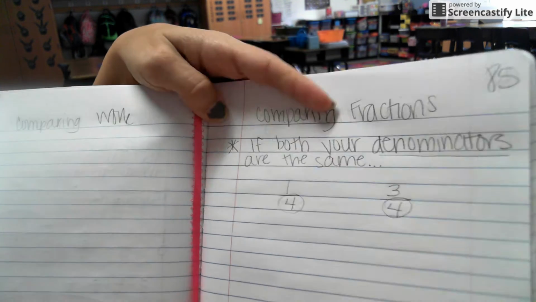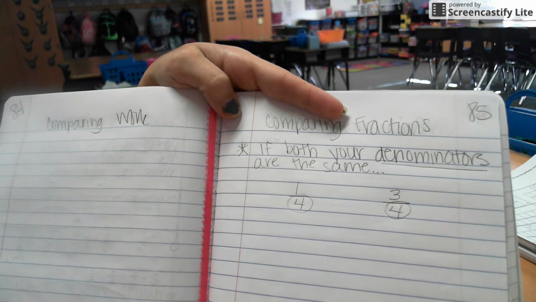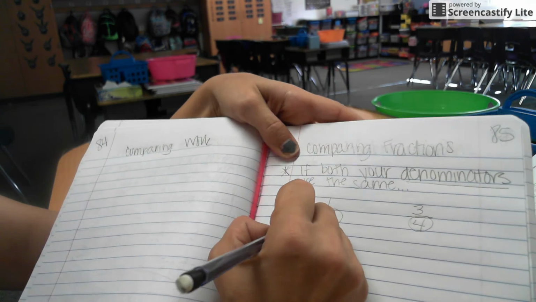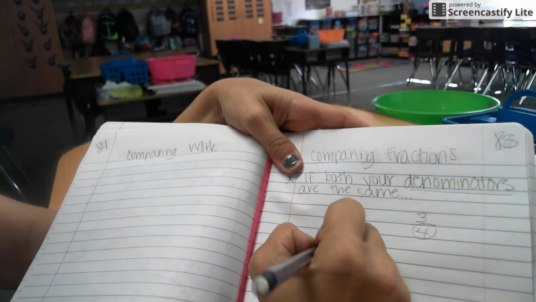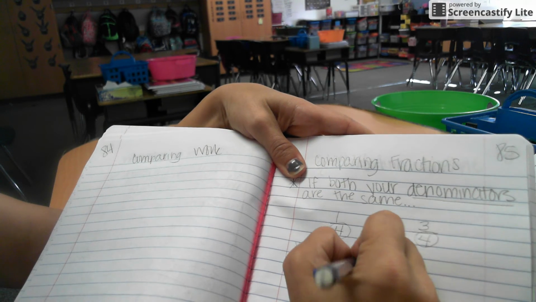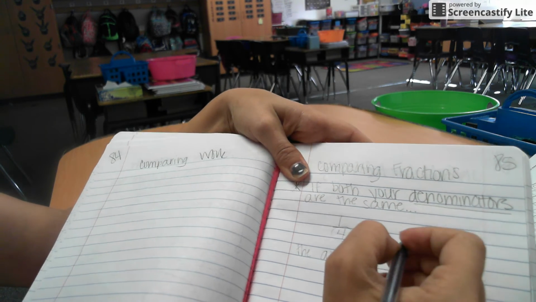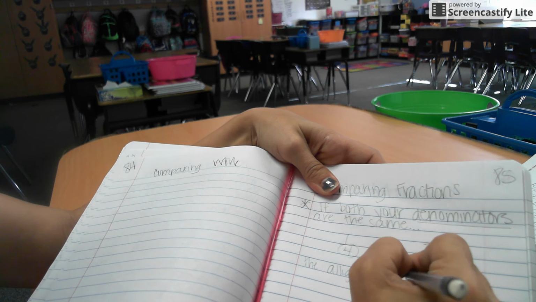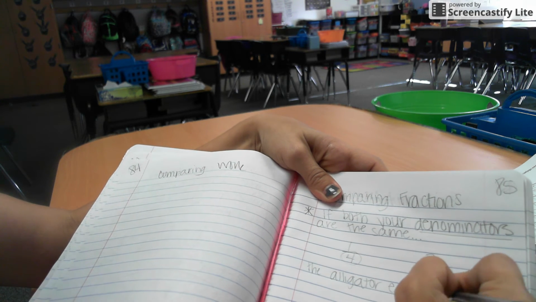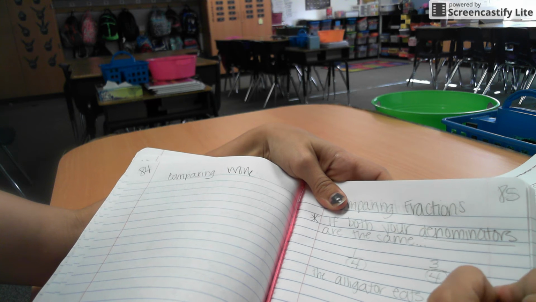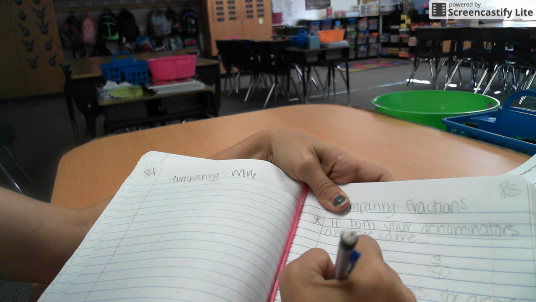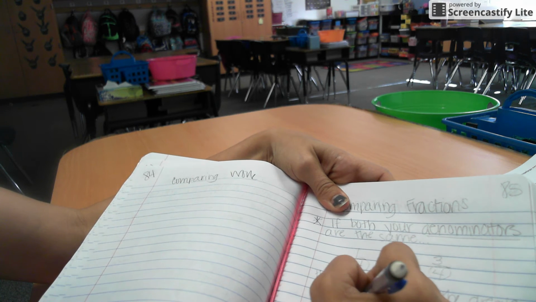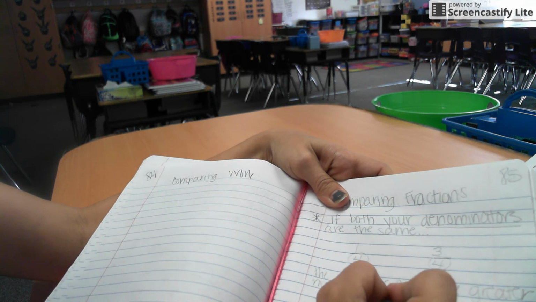So if both my denominators are the same, the alligator eats the greater numerator. The greater, and I'm going to underline that, the greater numerator. It kind of rhymes a little.